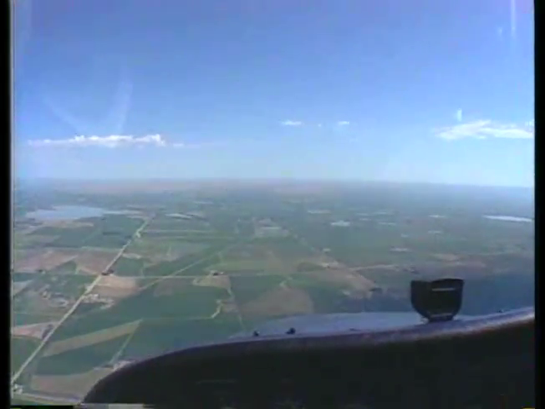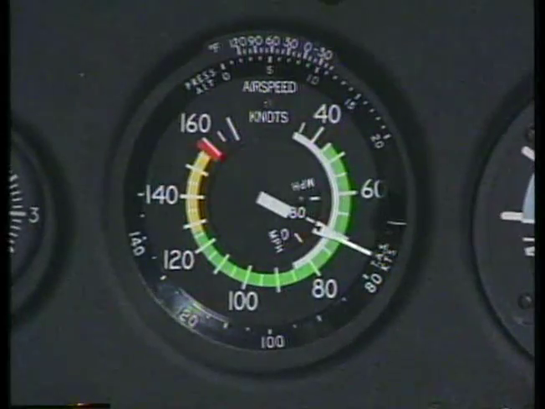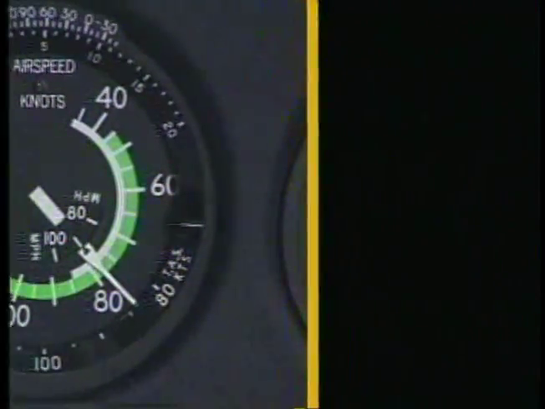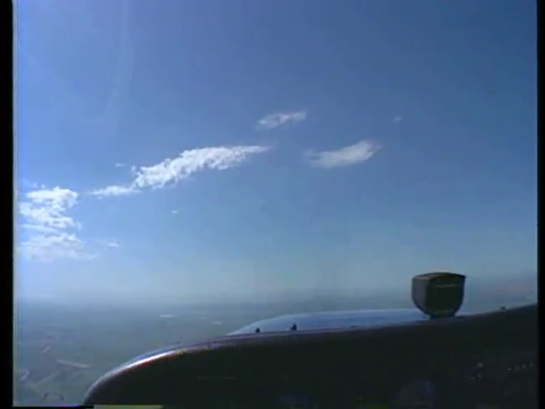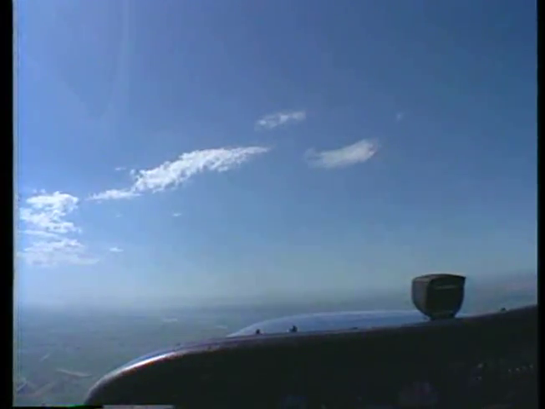If this isn't done properly and you increase the pitch attitude too quickly, a secondary stall could occur. Conversely, waiting too long to establish a climb attitude could result in excessive speed and loss of altitude. The correct procedure is to raise the nose smoothly to the proper pitch attitude and climb at the airspeed recommended by the manufacturer.